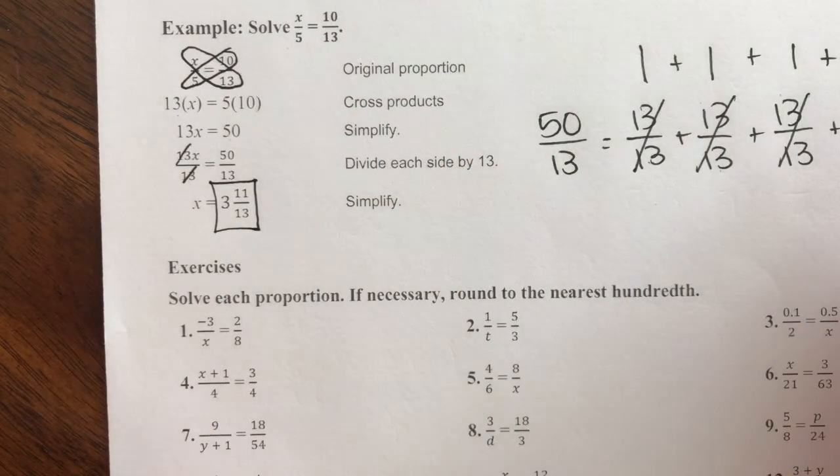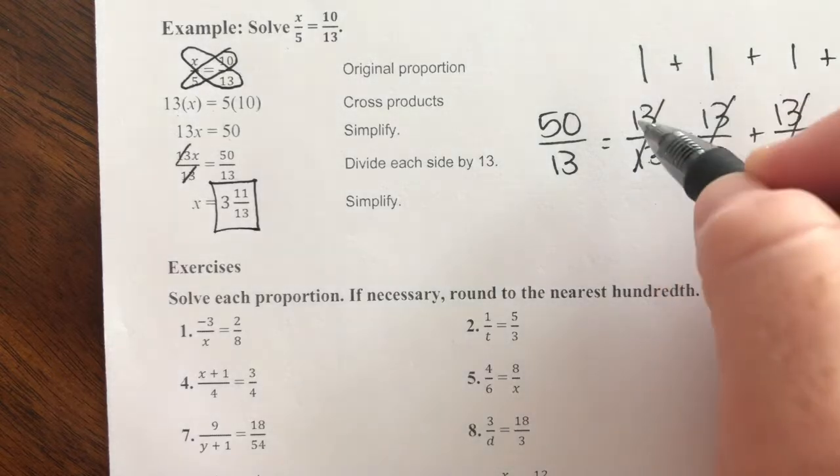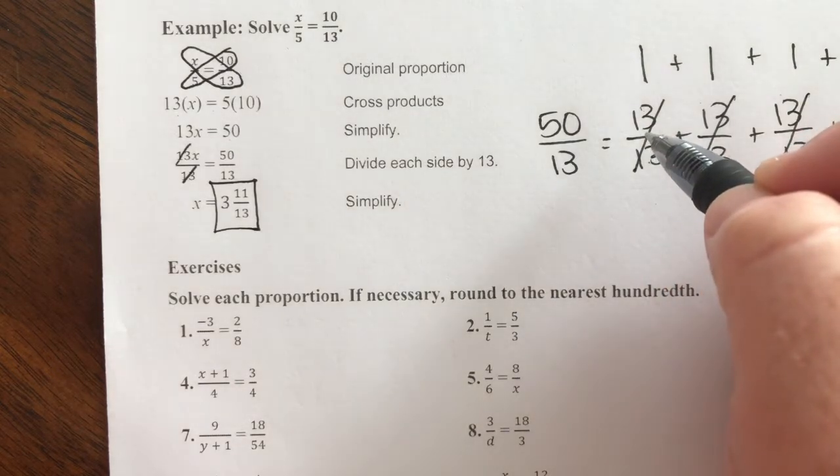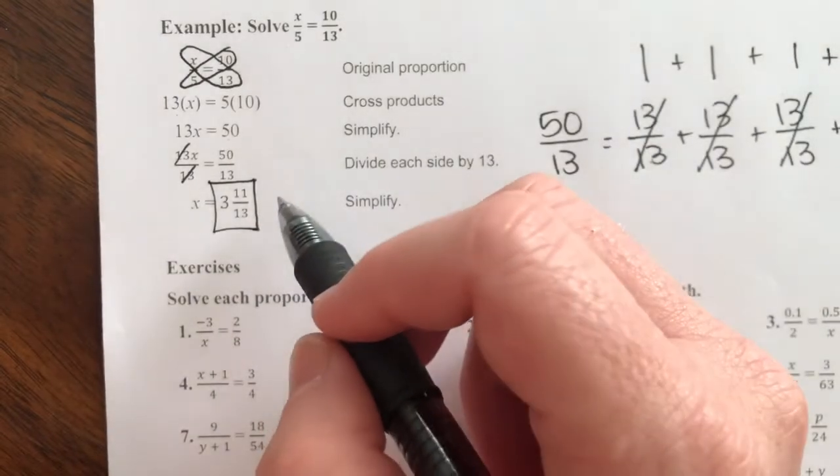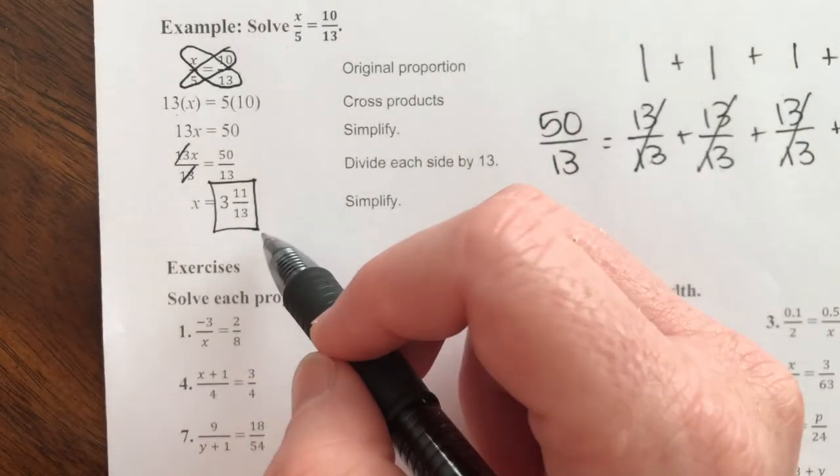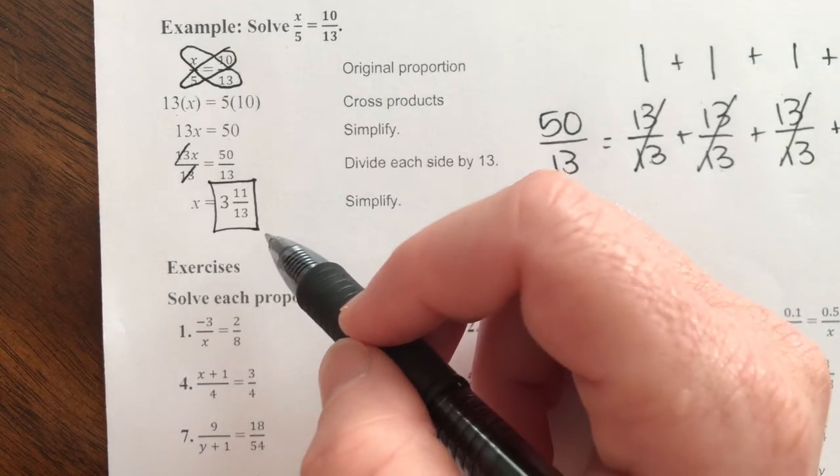Remember what I told you in one of the previous lessons, that you do not want, I hope I said it in this class, it might have been a different class, I don't know. You do not want to include decimals in an answer that did not have decimals in the problem.